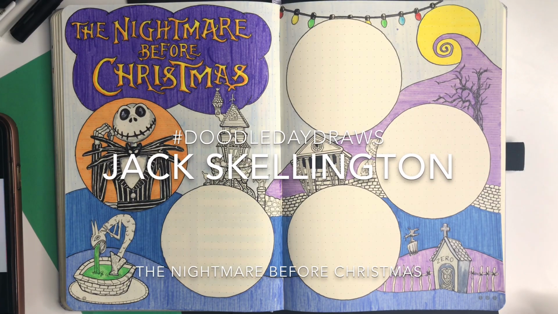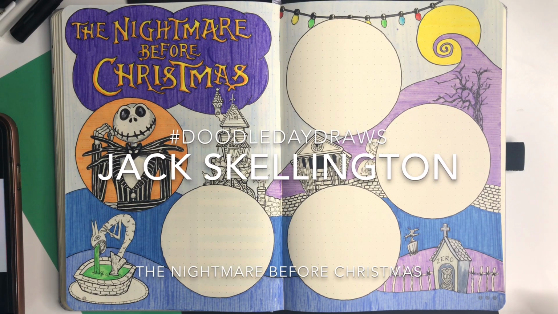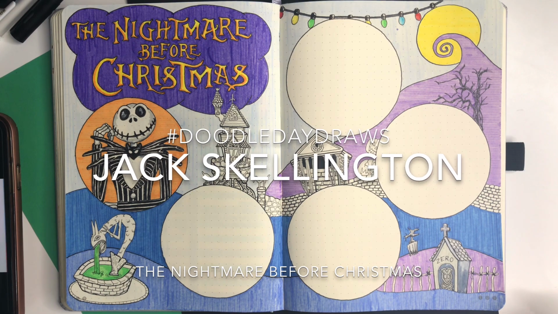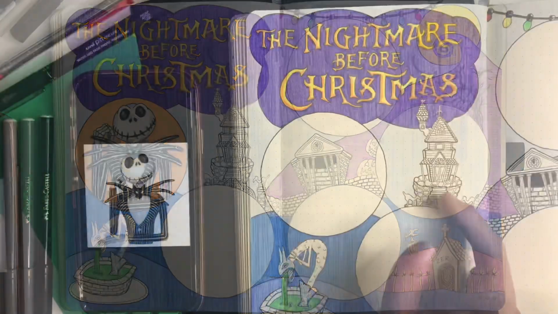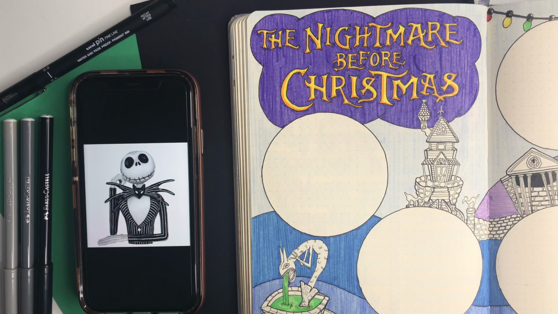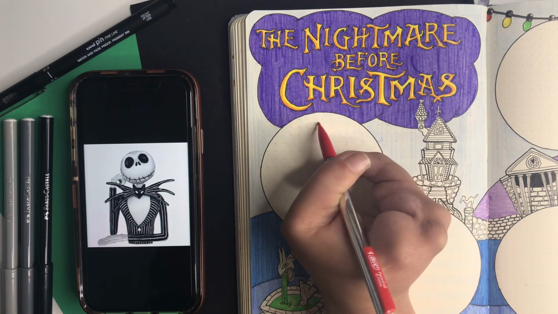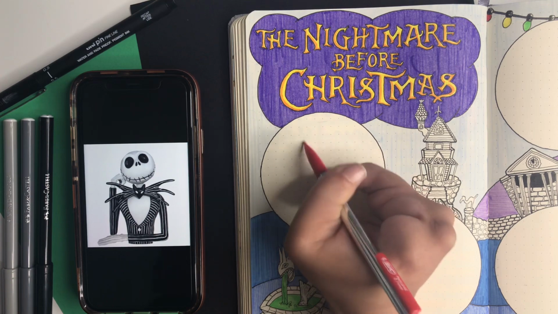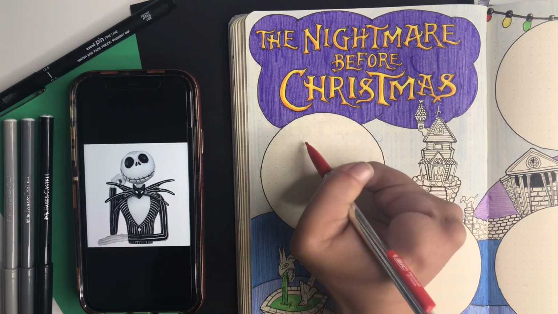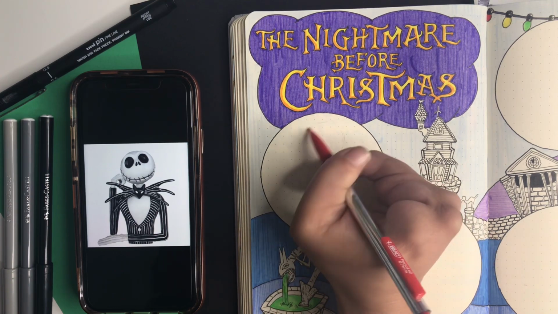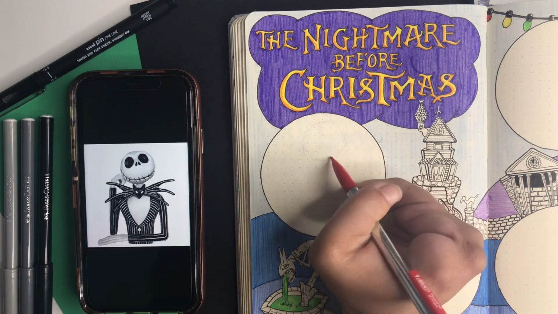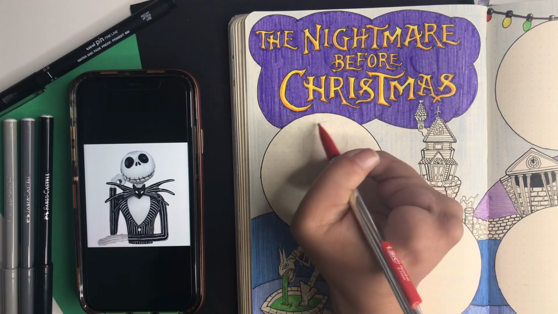A while back, I was asked how to draw Oogie Boogie from The Nightmare Before Christmas. So I thought, as part of a new series for October, each week we'll sit down and go through a character from The Nightmare Before Christmas, and this one is going to be Jack Skellington. So I've got a little circle that I'm going to be doodling Jack in, and I've also got a photo on my phone of Jack himself for reference.